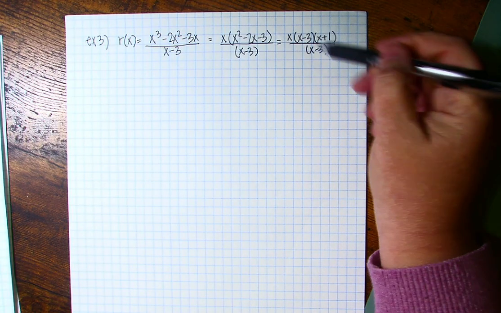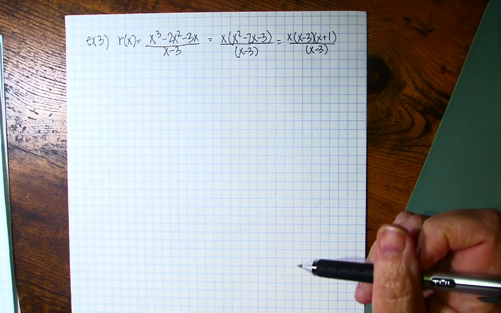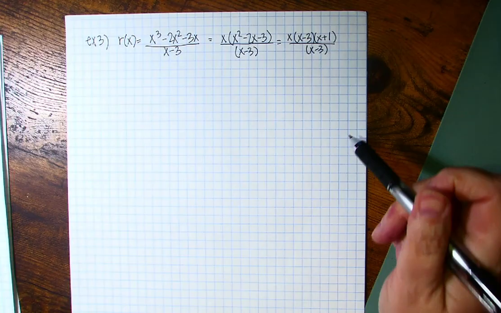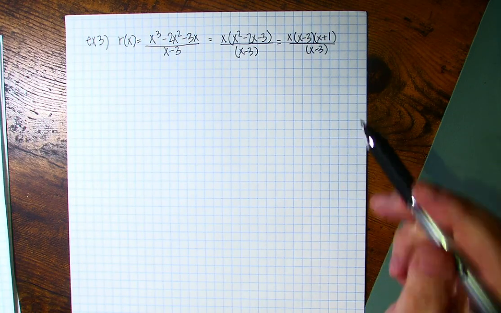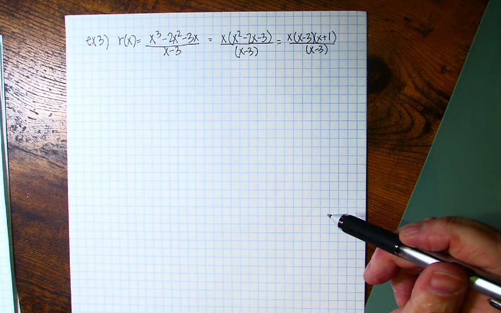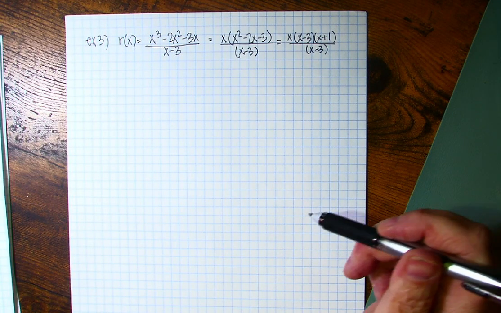Some of you may notice that you have x minus 3 in both of those. That is true, you do, and that particular discontinuity tells us we have a hole. So let's do the others and come back to it.